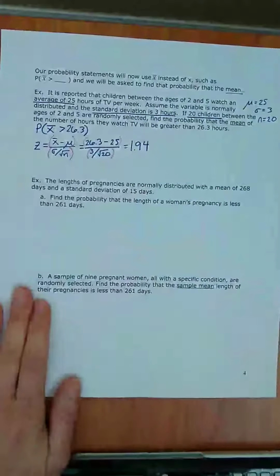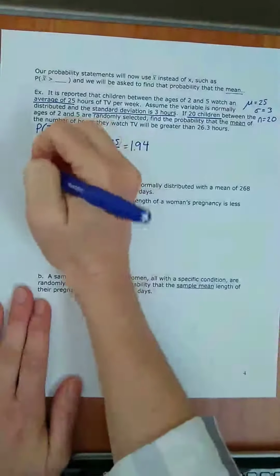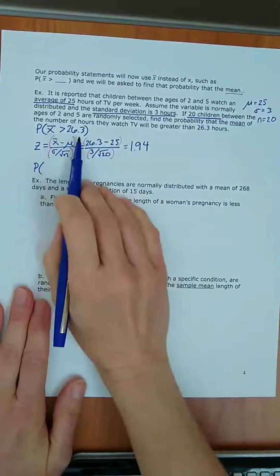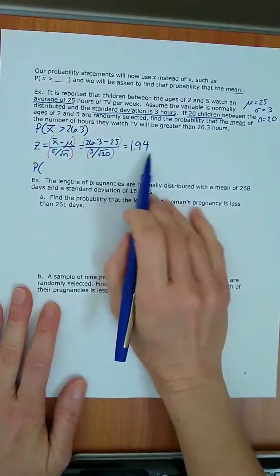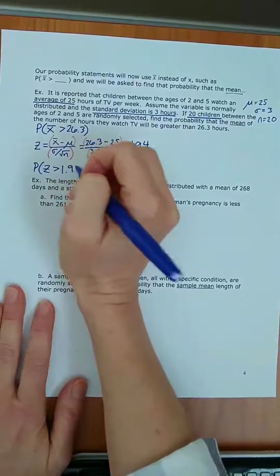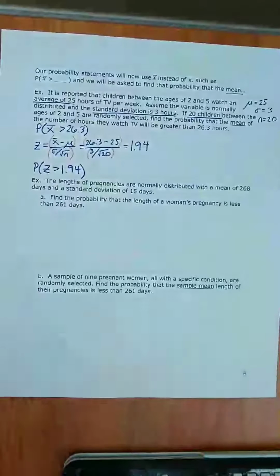So now we need a probability statement in terms of z. So we turned our x bar into z. So an x bar of 26.3 corresponds to a z-score of 1.94. So what's the probability that z is greater than 1.94?